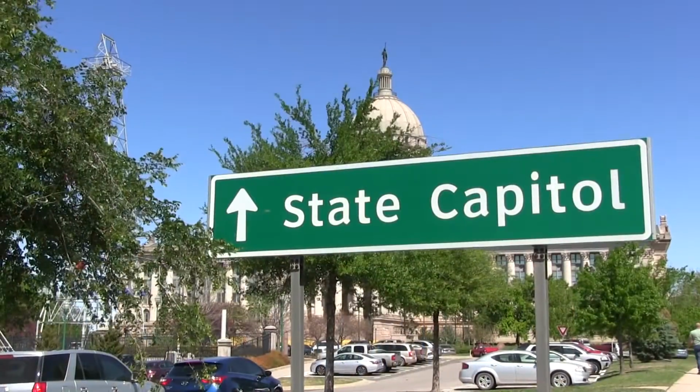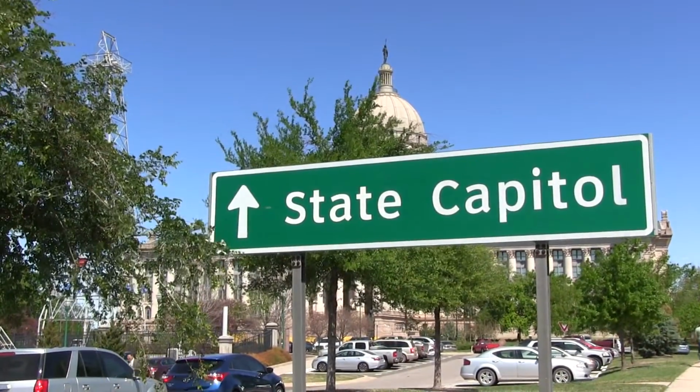Today we are speaking with Secretary of State Chris Benge, who happens to be former Speaker of the House, so this is kind of a comfortable place to have this conversation. Feels like home here. Yes, yeah.